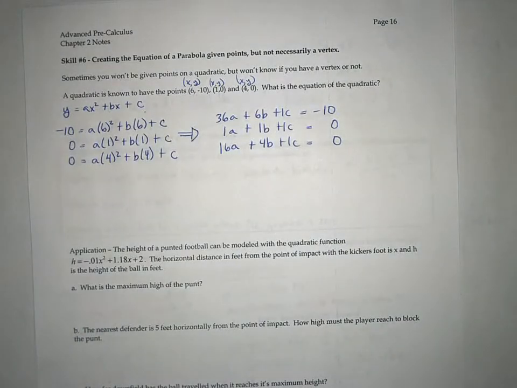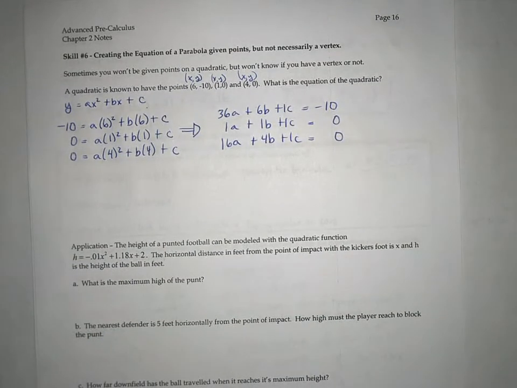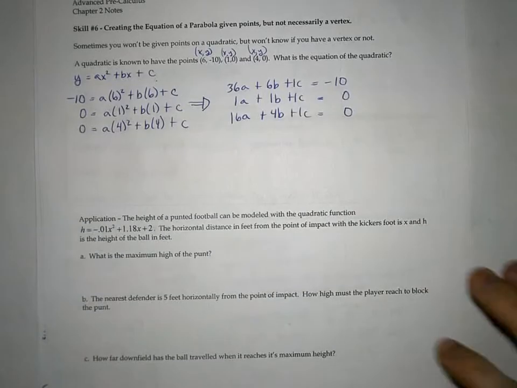3 equations, 3 unknowns. And there's many ways you could do this. You could do substitution, you could do elimination, you could use Gauss-Jordan methods of elimination, you can set up matrices. And the way I'm going to do it is I want to set up a matrix and we're going to do row reduction. Now, don't freak out when you hear row reduction because we're going to use the calculator to get us through this.